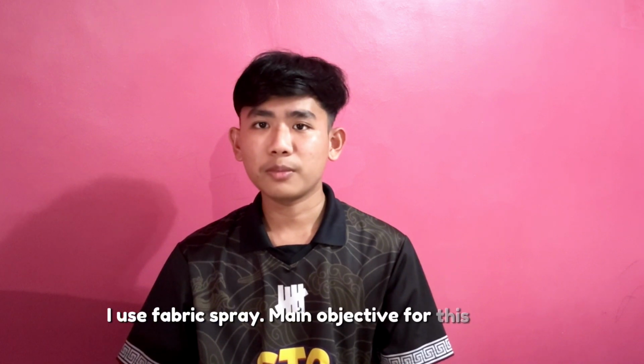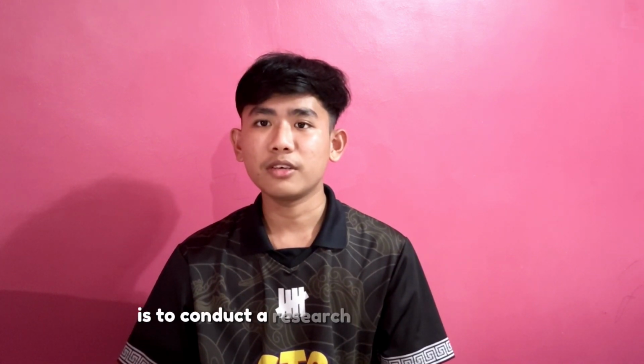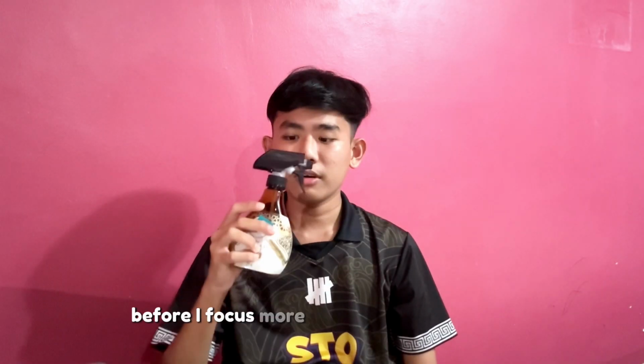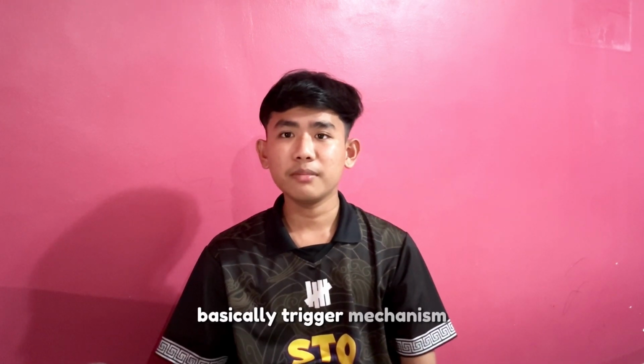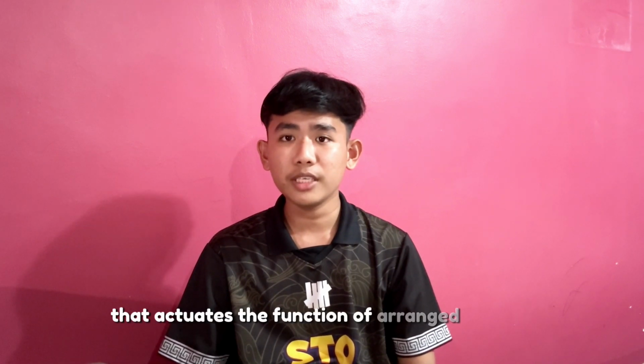Main objective for this project is to conduct a research on the fabric spray to see the mechanism involved inside and the functionality of it. Before I focus more on this fabric spray, we need to know first, what is trigger mechanism? Basically, a trigger mechanism actuates the function of a ranged weapon such as firearm, air gun, crossbow, or spear gun.